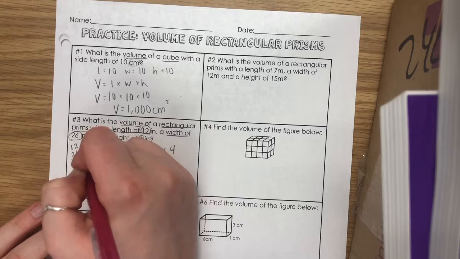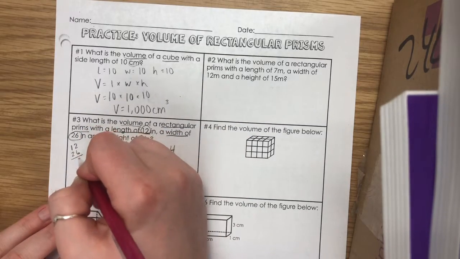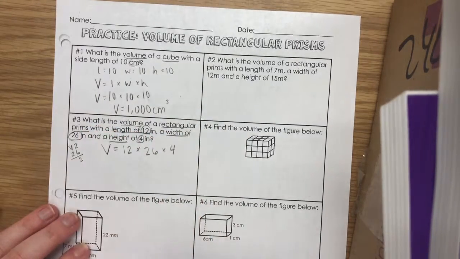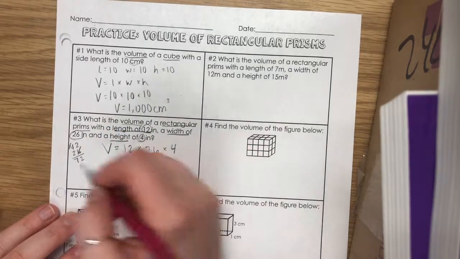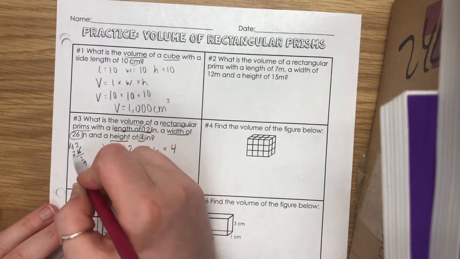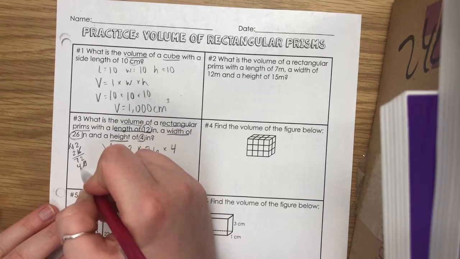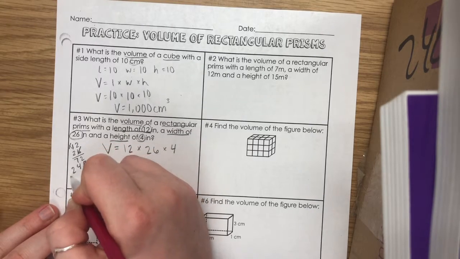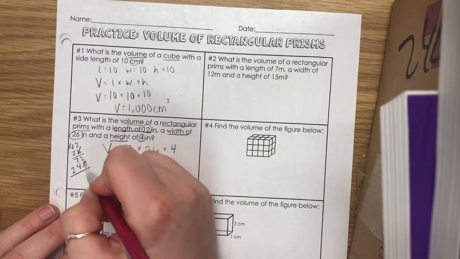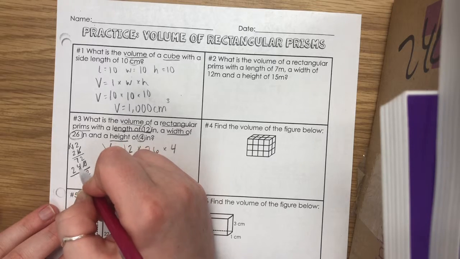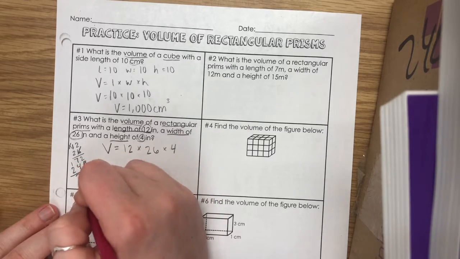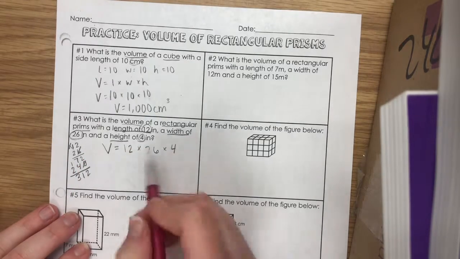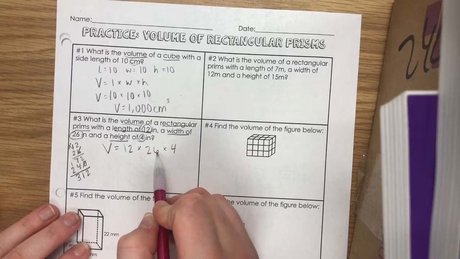12 times 26. 6 times 2 is 12. 6 times 1 is 6, plus 1 is 7. We're done with the 6, so we put a placeholder. 2 times 2 is 4. 2 times 1 is 2. Add these together. 2 plus 0 is 2. 7 plus 4 is 11. And 2 plus 1 is 3. 312. So that was 12 times 26.